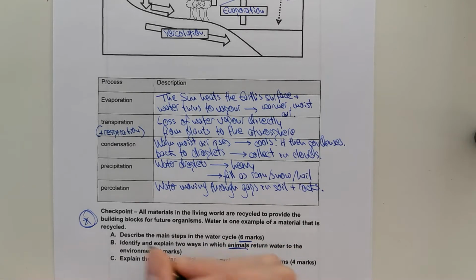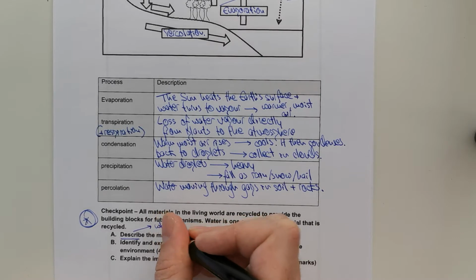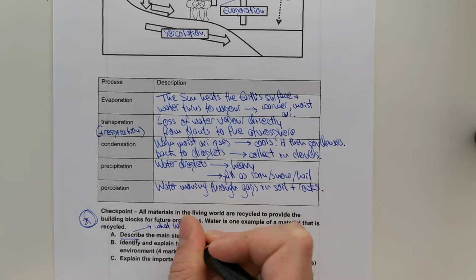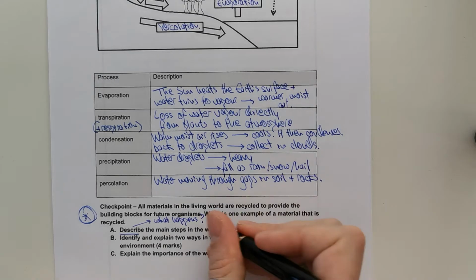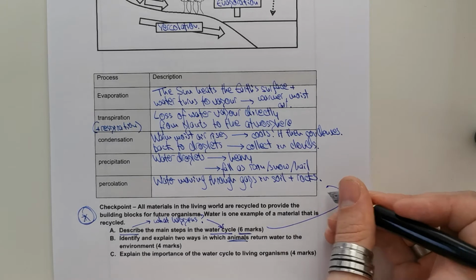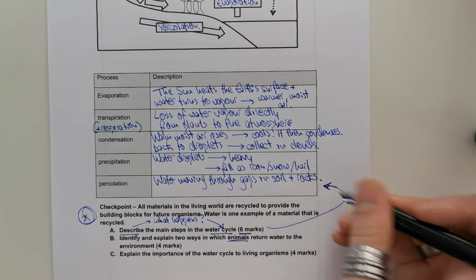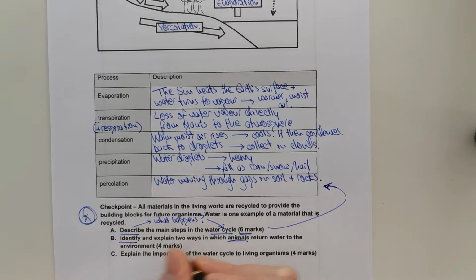So remember, describe is saying what happens. So what is happening in the water cycle? 6 marks. Funnily enough, we've just described it up here. Identify and explain 2 ways in which animals return water to the environment.